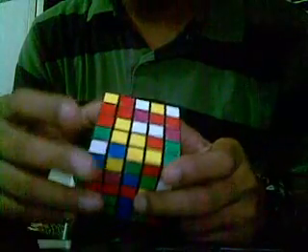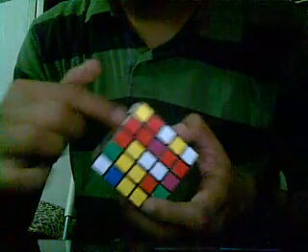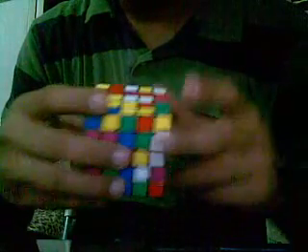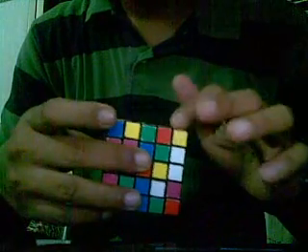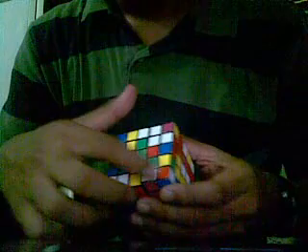Reduction method means you solve the centers and then you solve the edges, whereas the cage method is the exact opposite. You solve the edges first and then you solve the centers. That's why it's called the cage method.